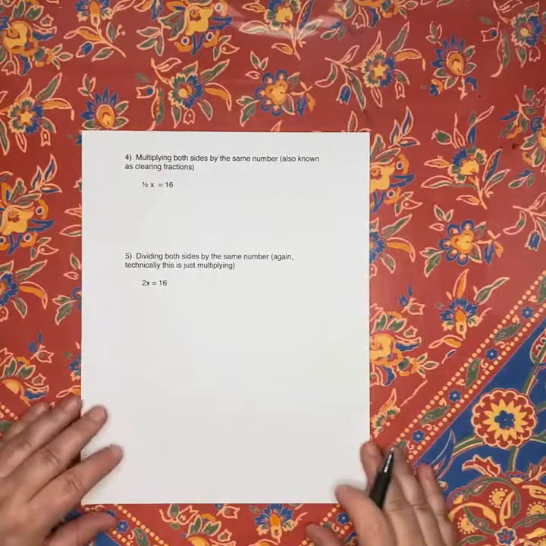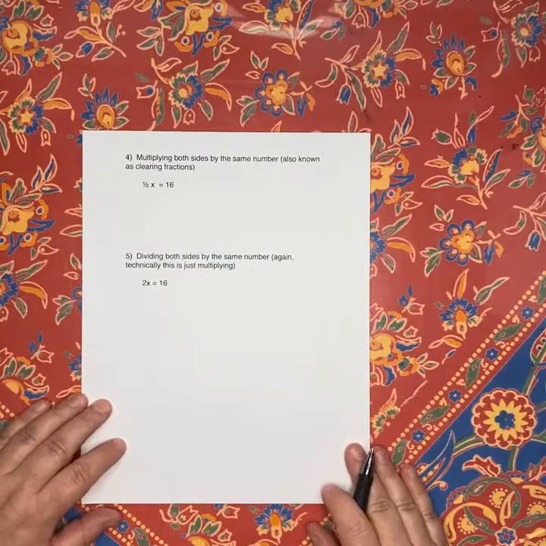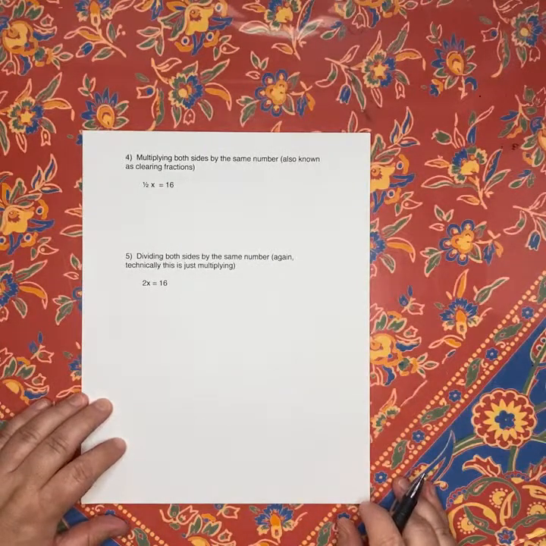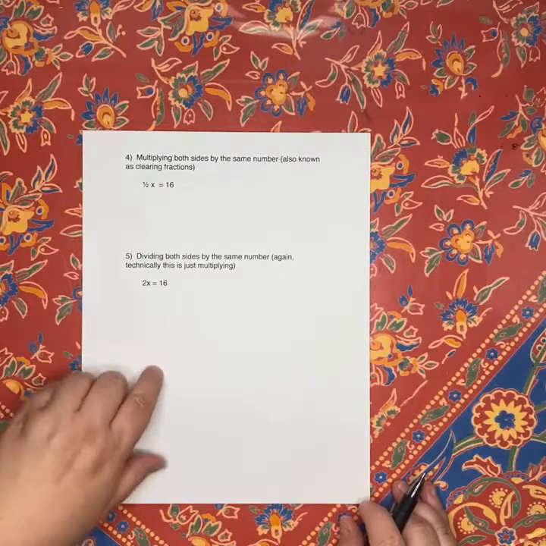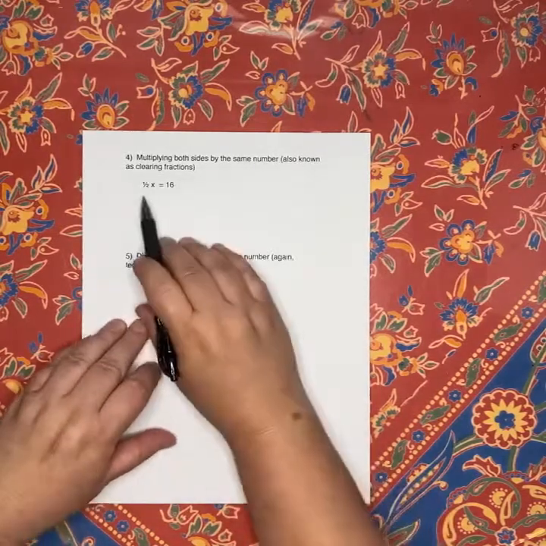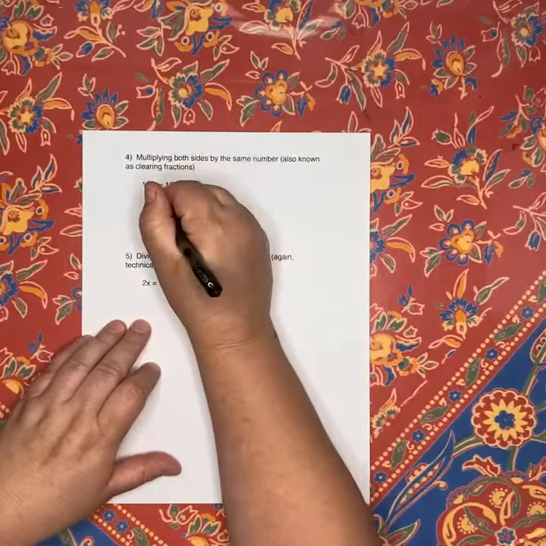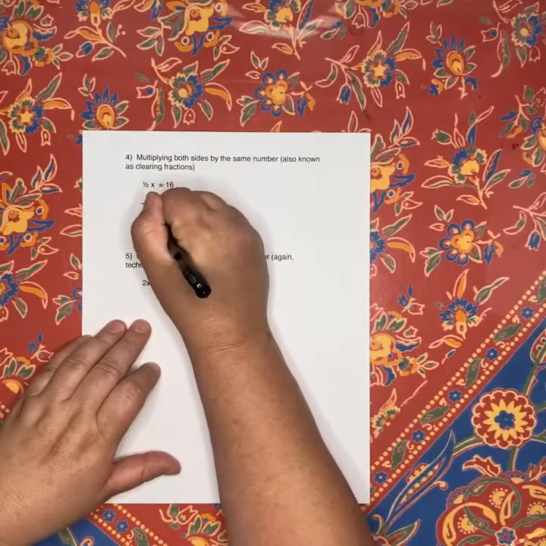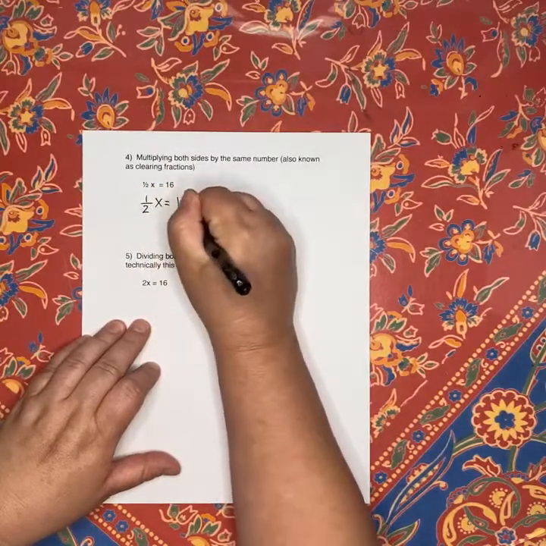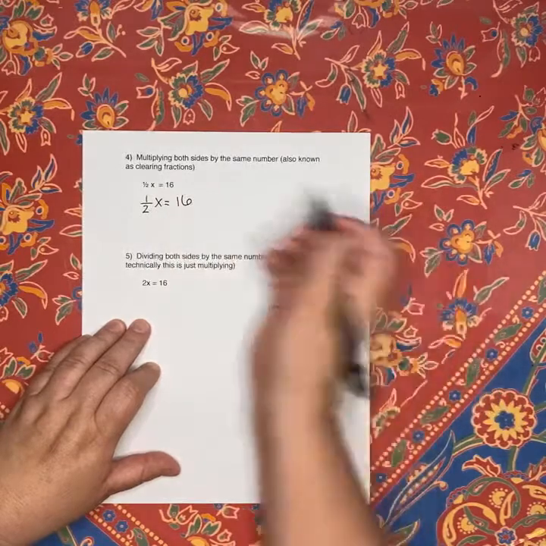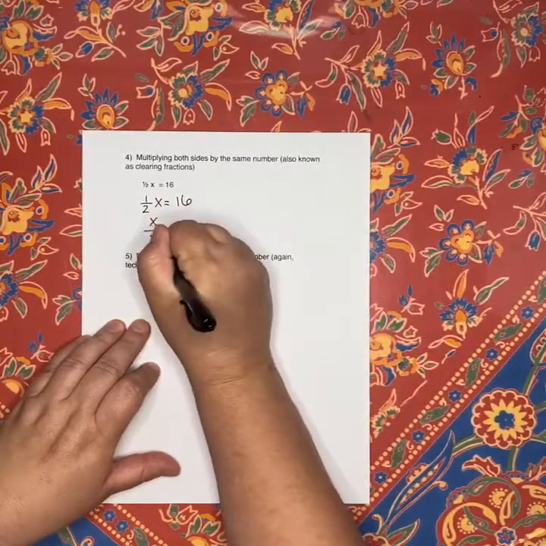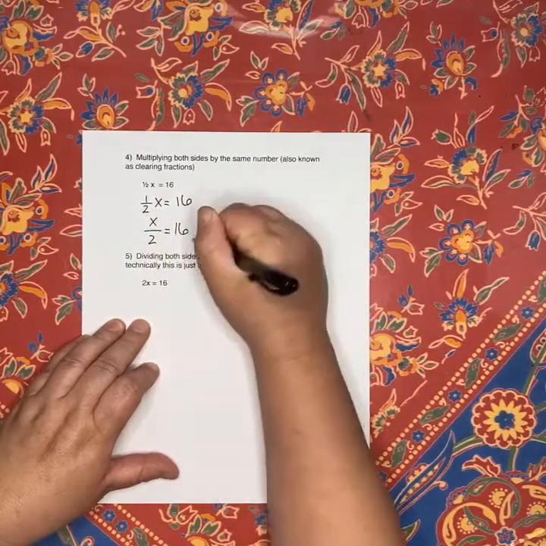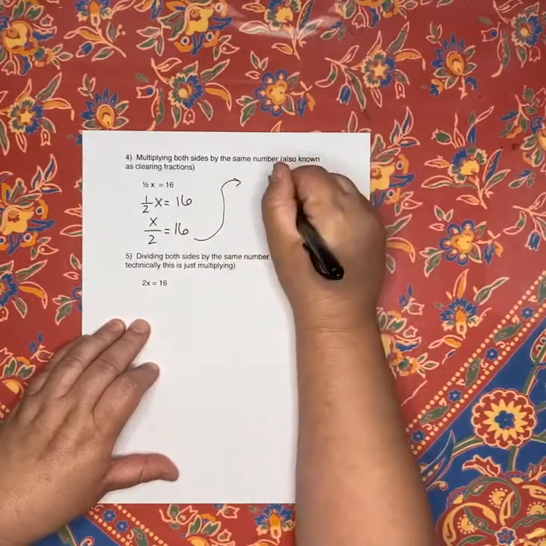Okay, number 4. You can multiply both sides by the same number, which is also known as clearing fractions. And I realize these are very small in the video, so let me see if I can rewrite it. This is 1/2 x equals 16. Or another way to write this is x over 2 equals 16. And I'm going to go ahead and write it over here.